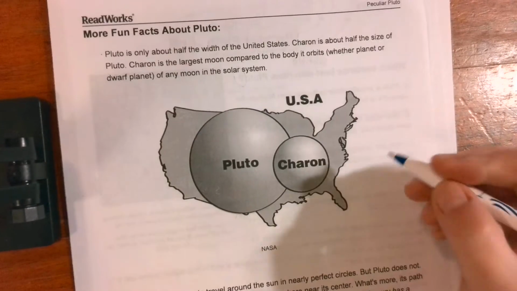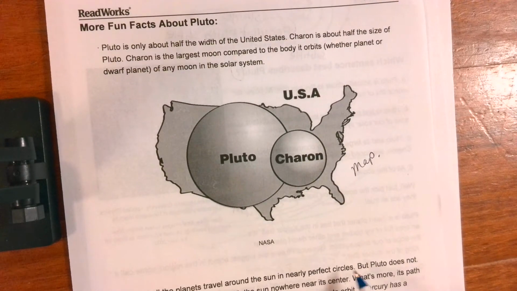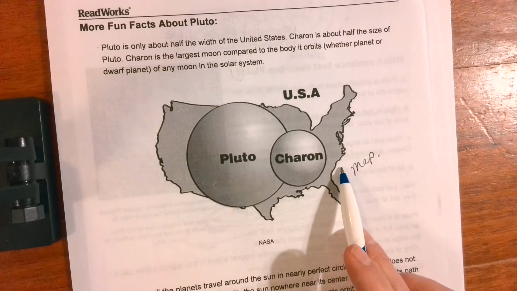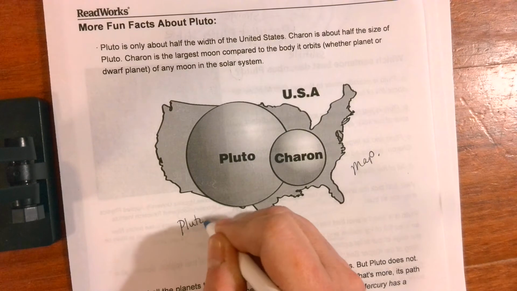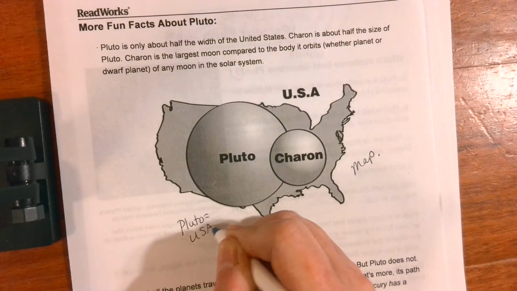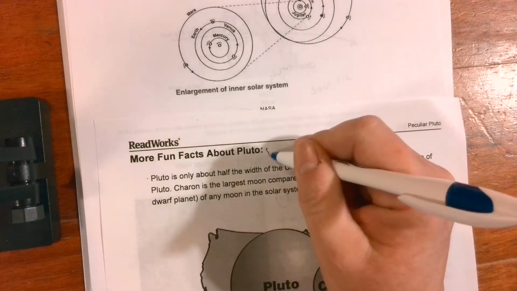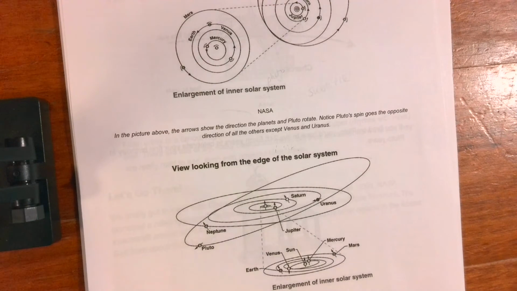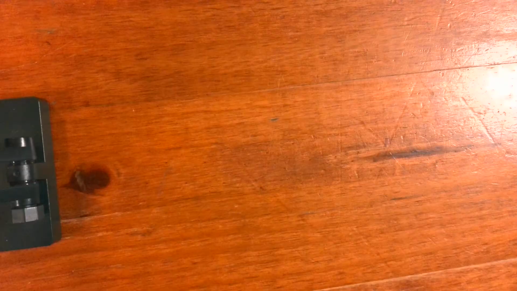Then we have a map, and it says NASA, it says Pluto and Charon, and it has the United States. So I'm seeing that Pluto is about the same size as the United States. And this is more fun facts about Pluto. That's a subtitle. Then we have our two diagrams. Both of our diagrams have captions and titles.